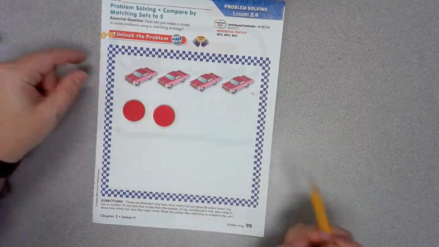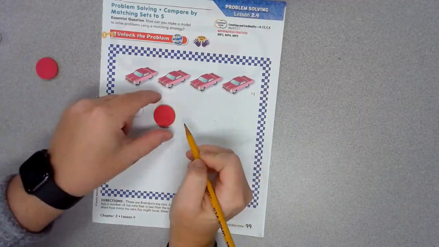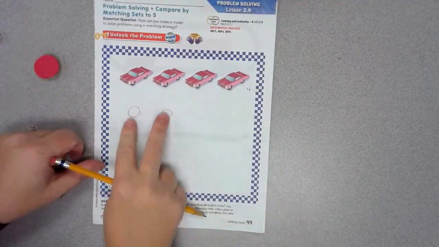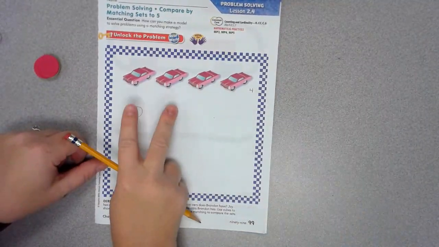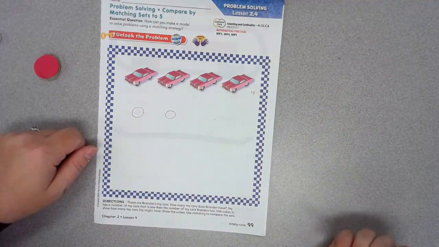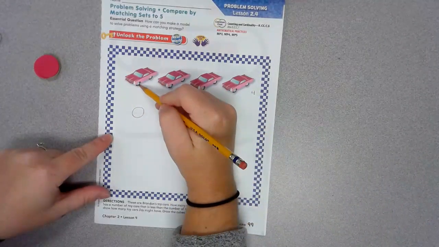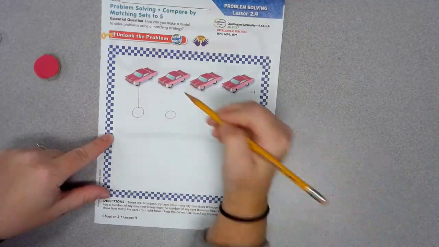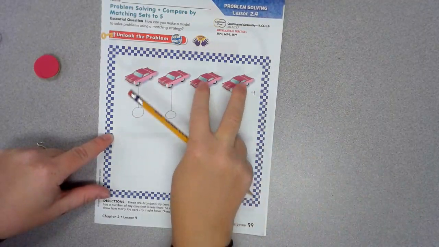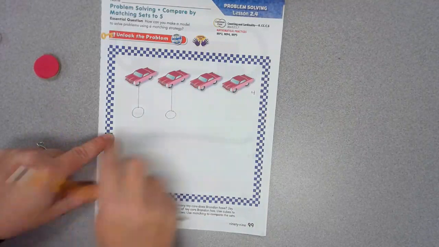Now we're going to draw our counters. If you want to pause and take your time to draw cars, that's okay too, but our counters represent those cars. And now we're going to use our matching lines to compare the sets. So this one has a partner, this one has a partner, and there's no partner to match to these, so we know that Jay has less cars than Brandon.